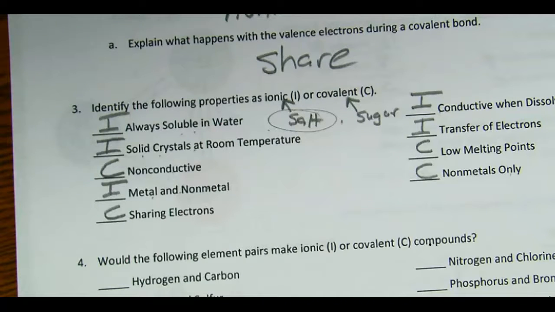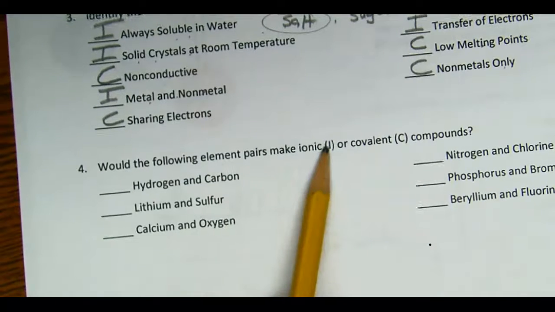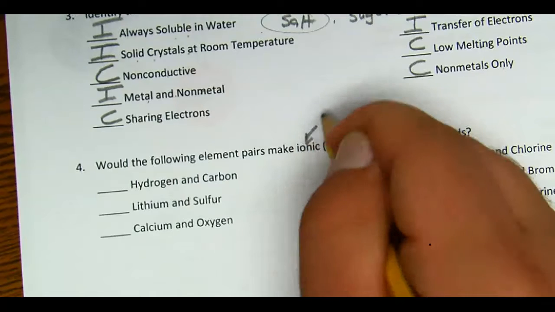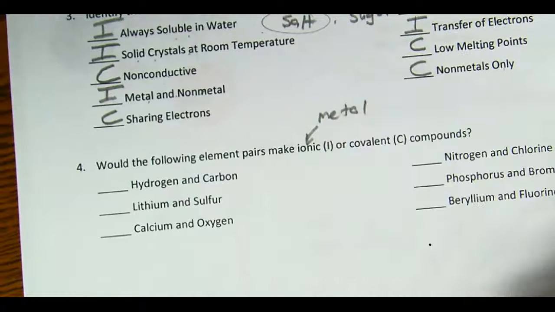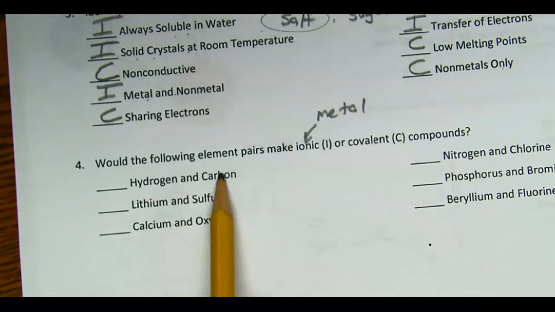Any questions on those? We're going to keep going. Would the following pairs be ionic or covalent? So ionic at least has a metal. So what I'm looking to see is, is there a metal or not? Hydrogen and carbon, is there a metal?